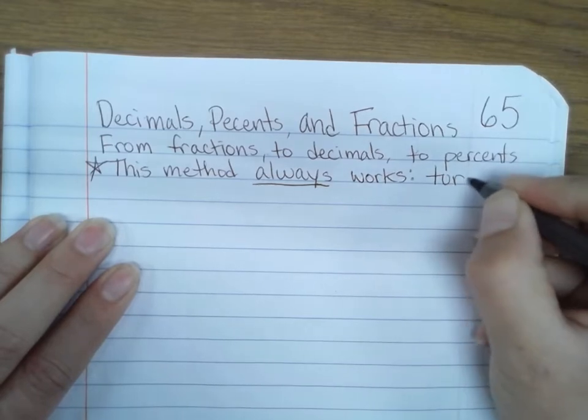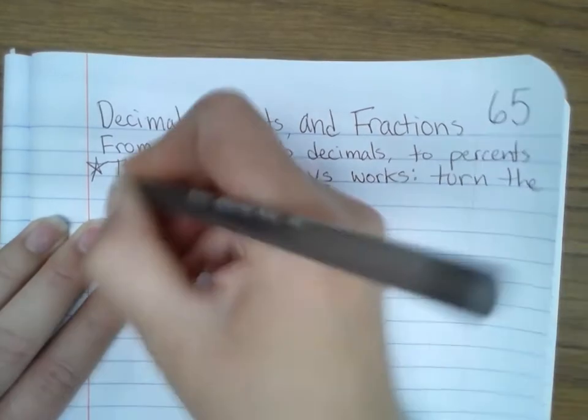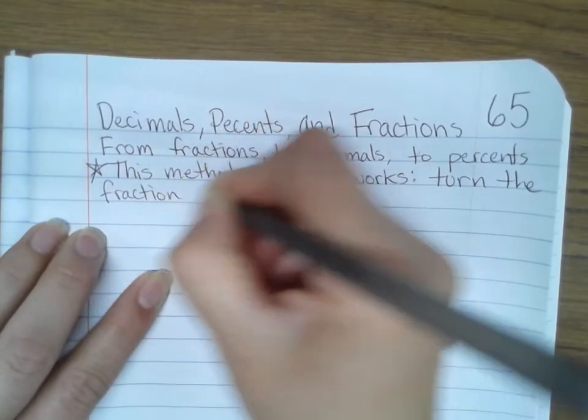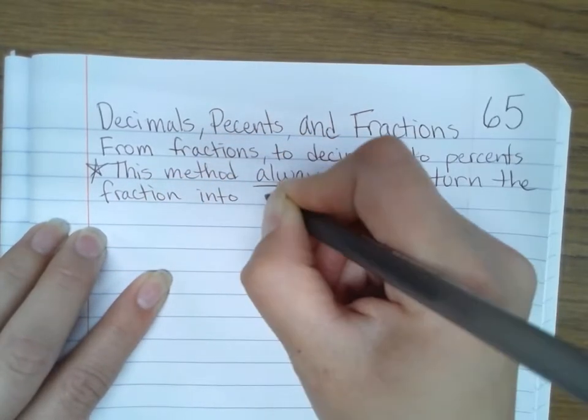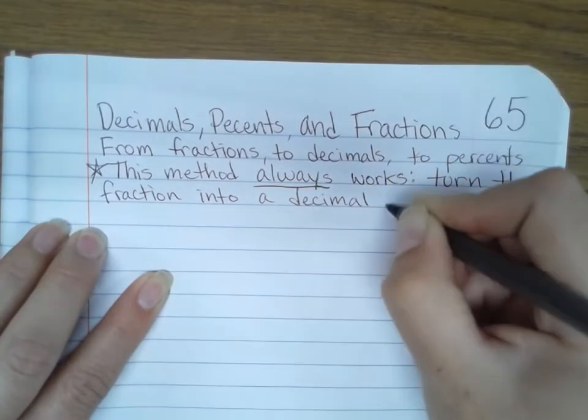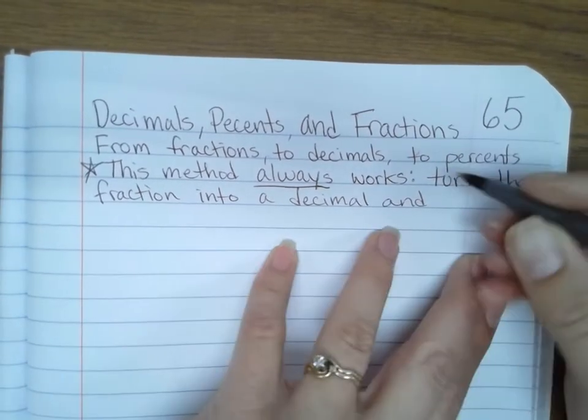Turn the fraction into a decimal, and then convert it to a percent.